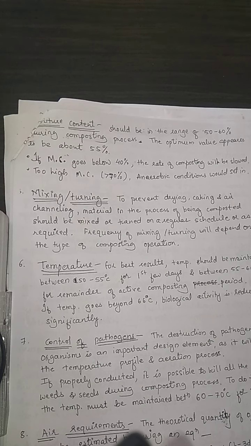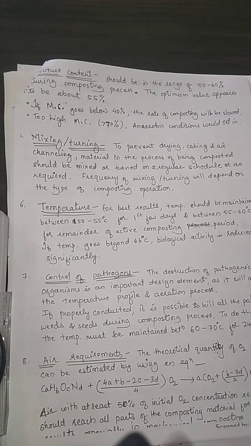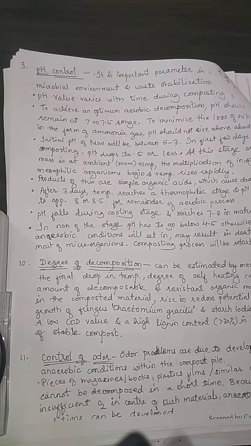The temperature we maintain for composting is around 50 to 55 degrees Celsius. If the temperature goes beyond 66 degrees Celsius, then a thermophilic temperature is set, the heat is too much, and the bacteria are going to die. And then the air requirement: we need to supply 50% excess air in order to have aerobic composting.